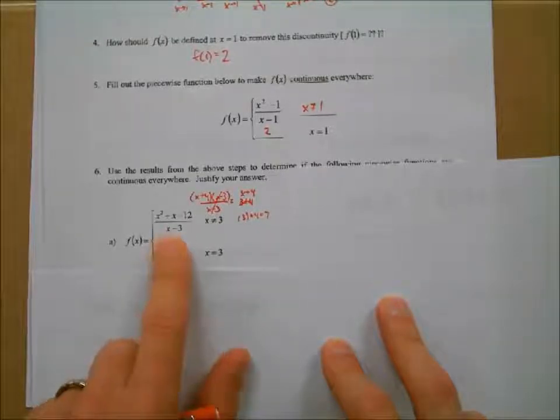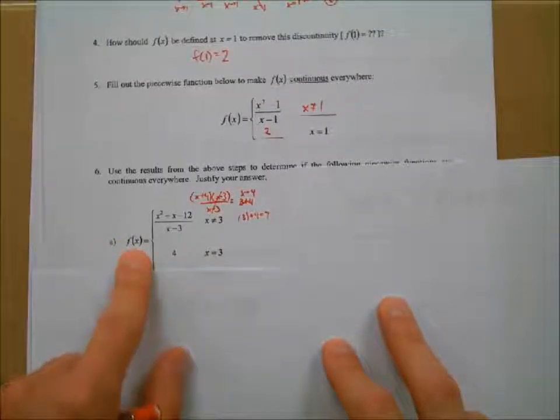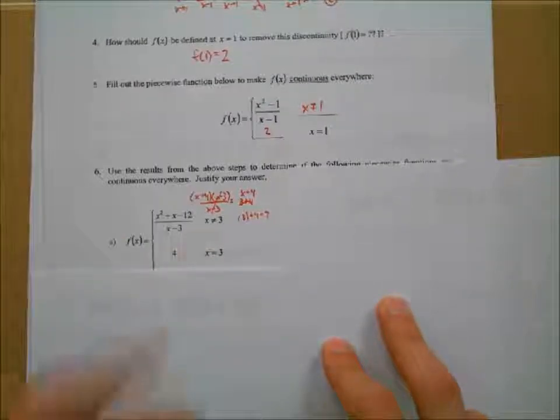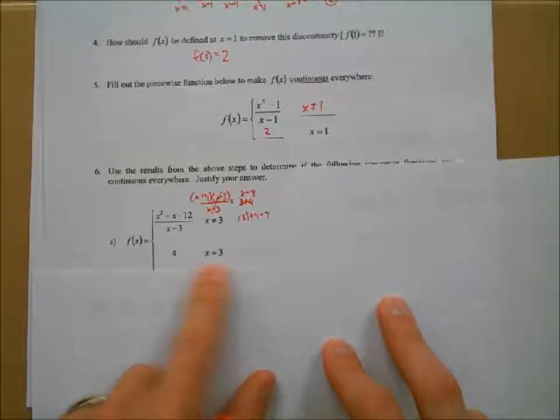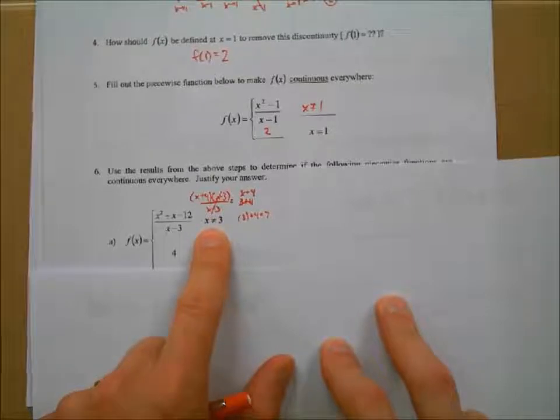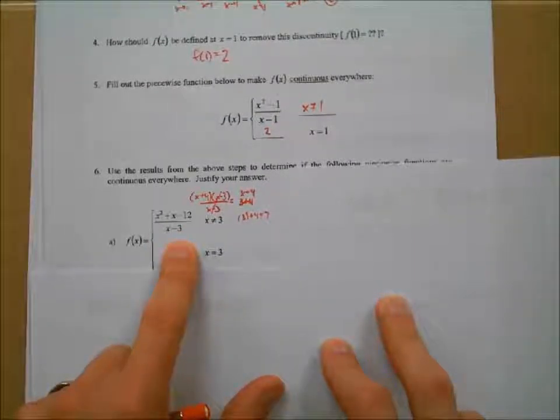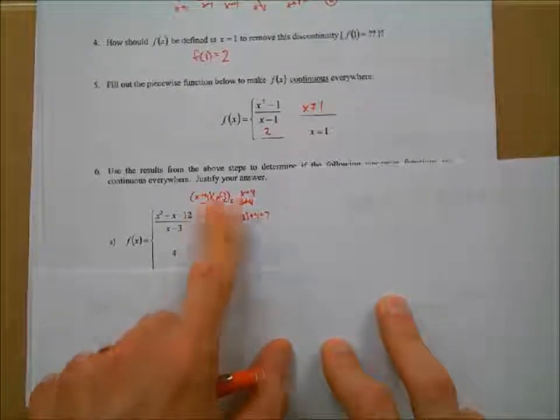7, right? How do we take the limit of this thing? Well, it's the same way we've been doing it. If you want to take the limit of a piecewise function, since we're approaching 3, we're not going to use this. This is only true when x is exactly 3. Since we're approaching 3, we use the piece for values that are not 3. So we're going to use this. Factor and cancel. Direct substitute.